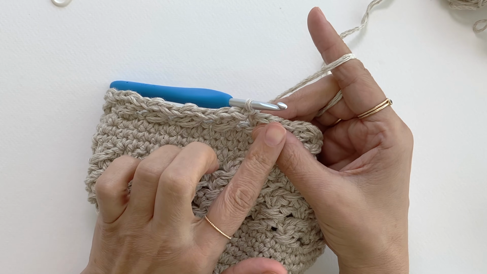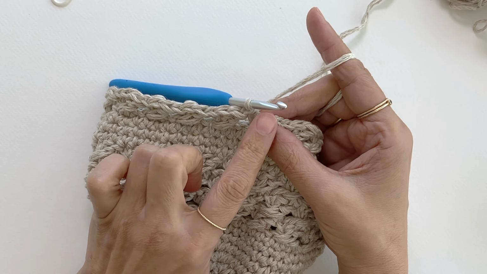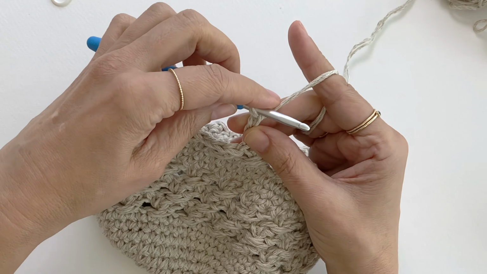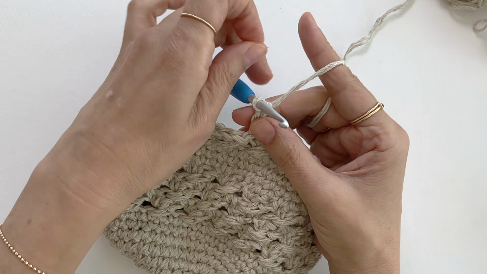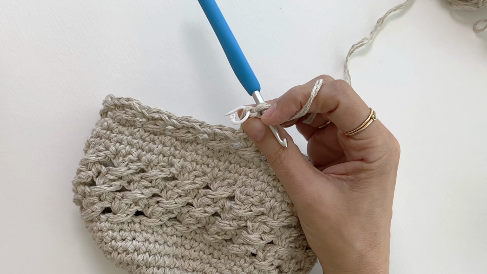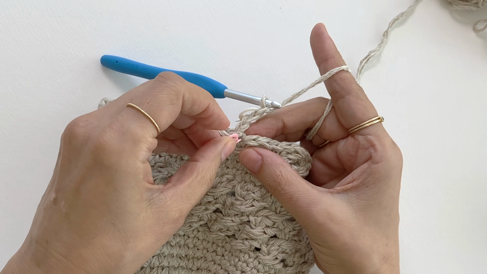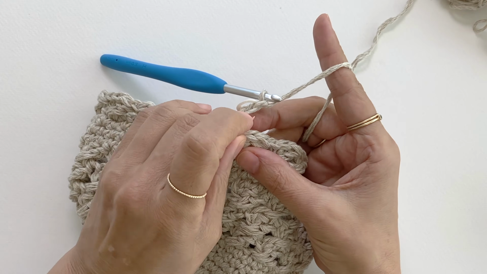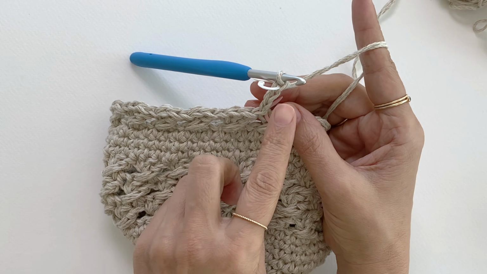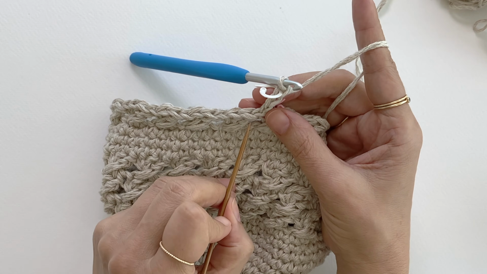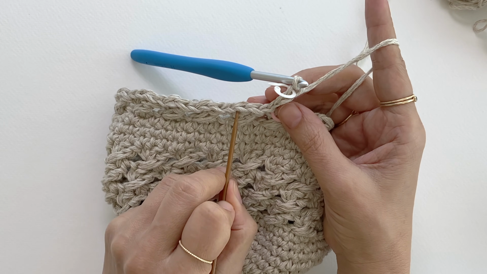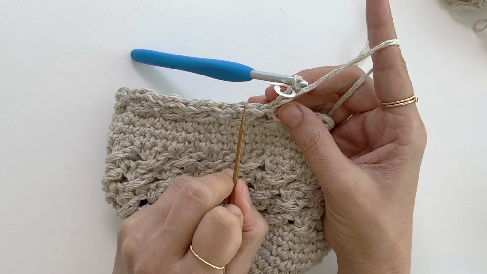And now I want to start the next backward cluster round. So first I want to chain 3. I want to place the beginning of round marker into the 3rd chain, and then my cluster marker in the stitch at the base of this chain 3. And I want to go ahead and make the first backward cluster, and I will use these 2 stitches behind me to make my first backward cluster.